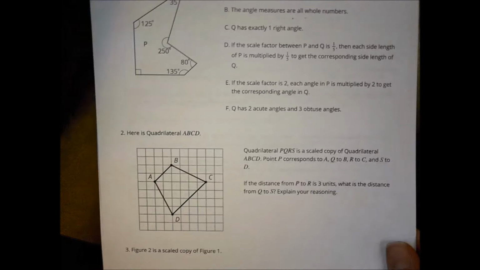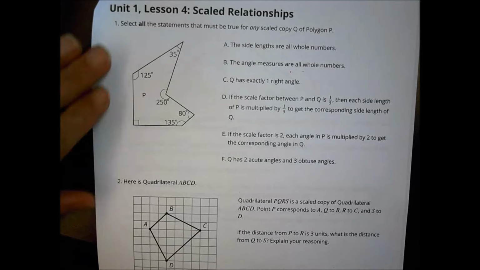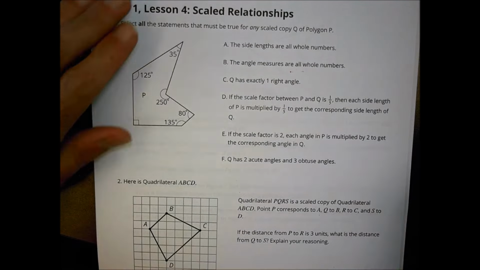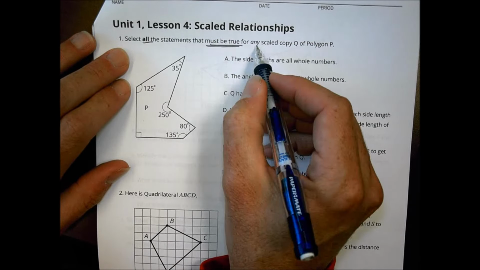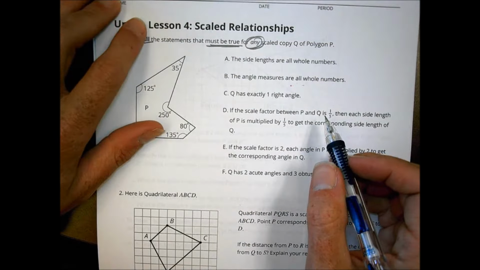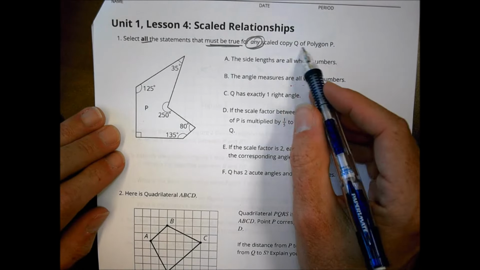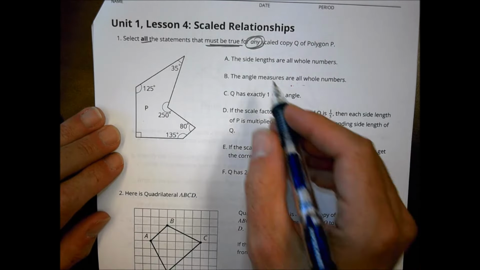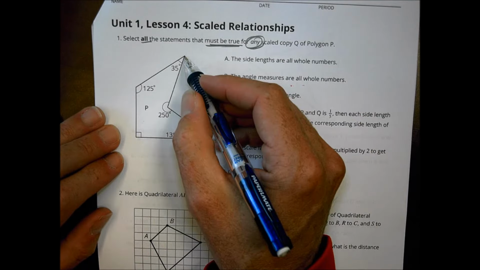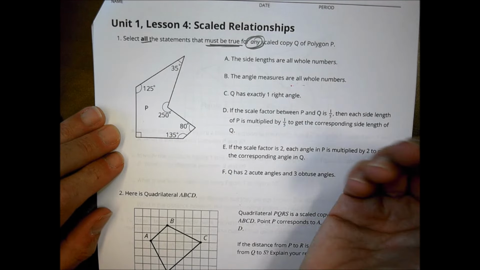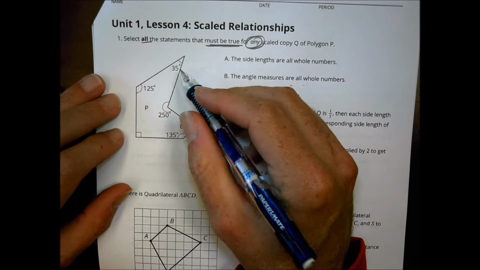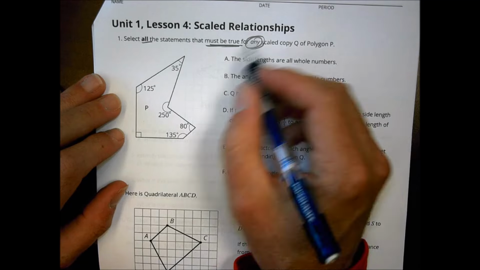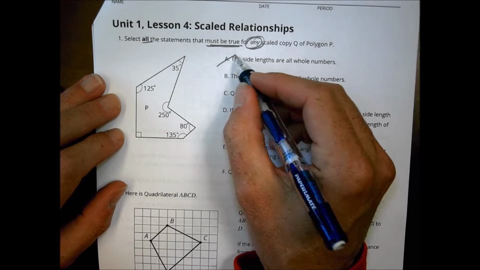Let's take a look then at today's actual homework, looking at lesson 4 for unit 1. It begins by asking you to decide all the statements that must be true for any scaled copy Q of polygon P. So the side lengths are all whole numbers. Do all these have to be a whole number? No, they don't have to be whole numbers. They could be fractions, they could be decimals. The side lengths can be anything as long as they correspond to one another. They're a scaled copy. So we would say no to that one.